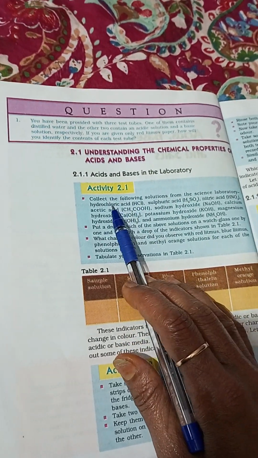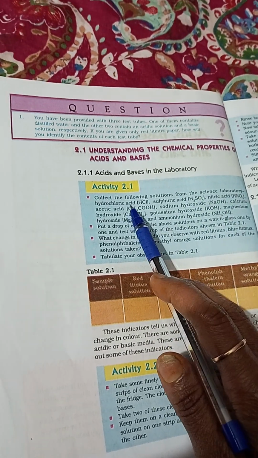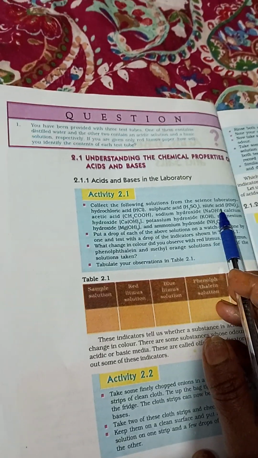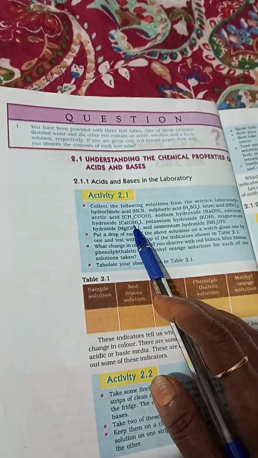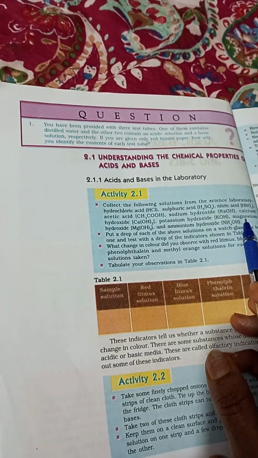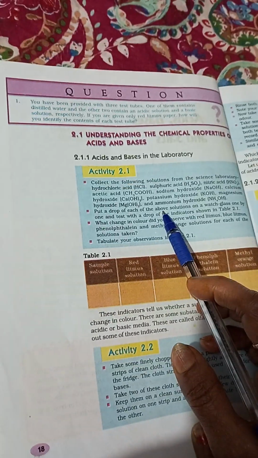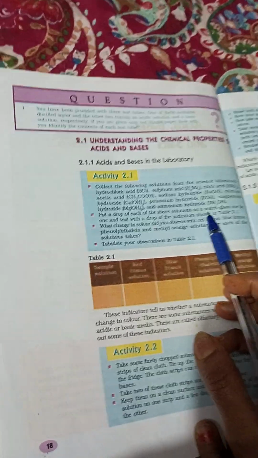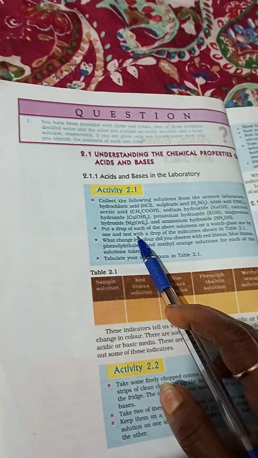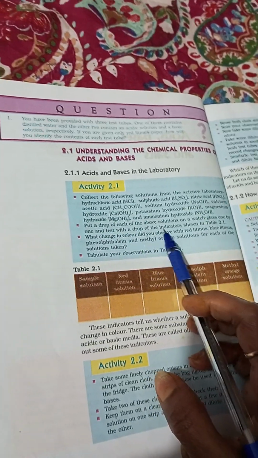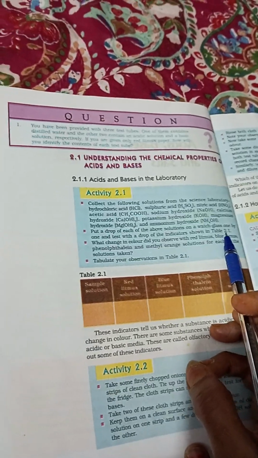Activity 2.1. Collect the following solutions from the science laboratory: hydrochloric acid, sulfuric acid, nitric acid, acetic acid, sodium hydroxide, calcium hydroxide, potassium hydroxide, magnesium hydroxide and ammonium hydroxide. Put a drop of each of the above solutions on a watch glass one by one and test with a drop of the indicators shown in Table 2.1.